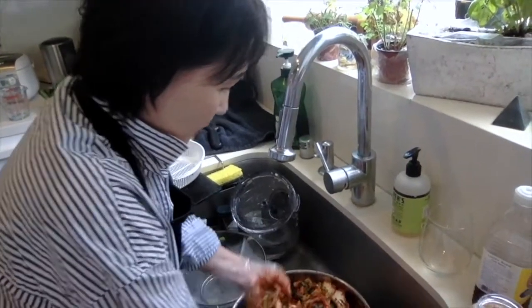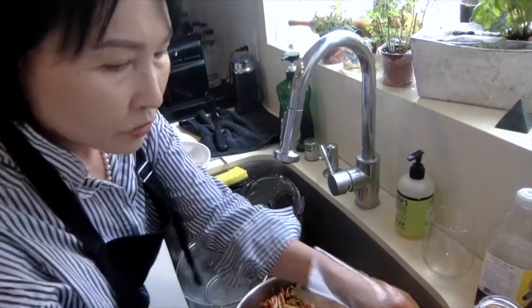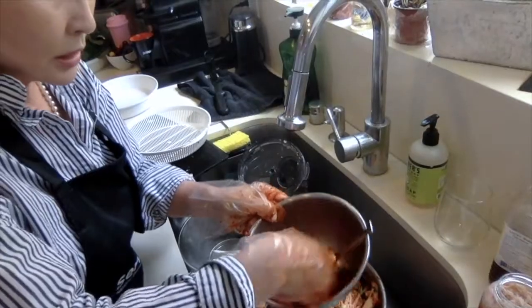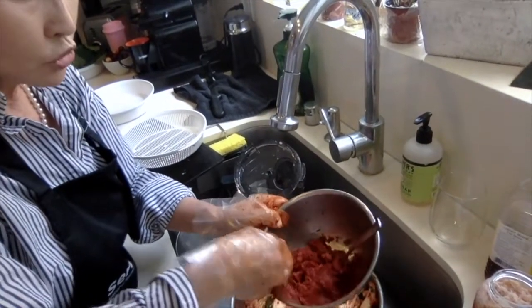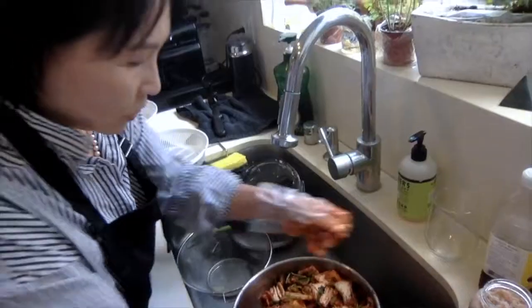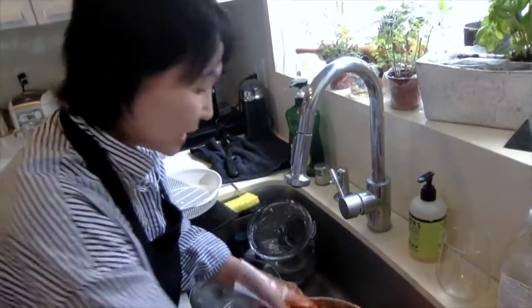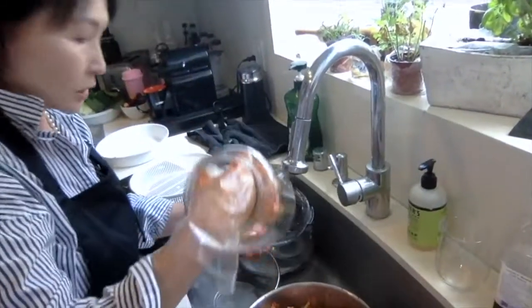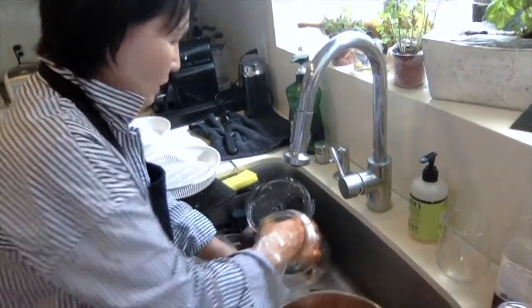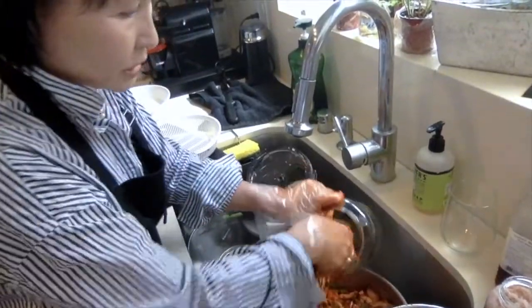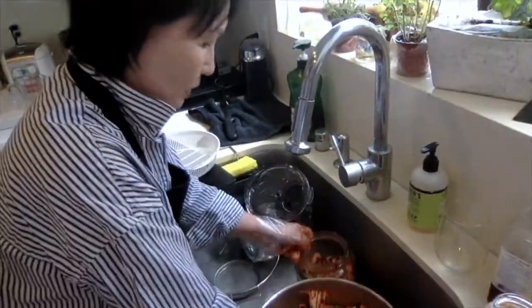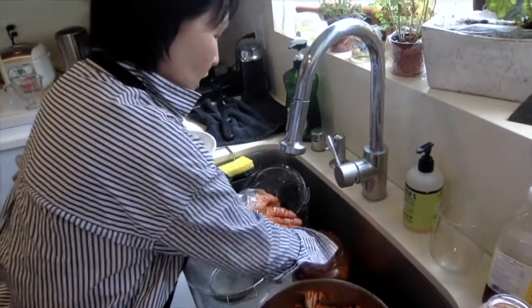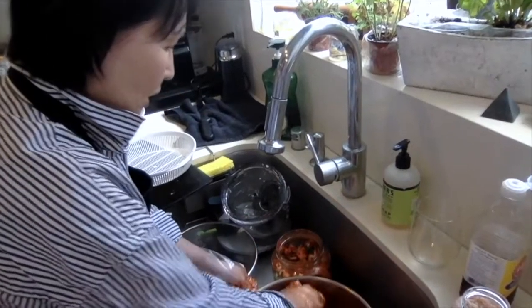Let's see here. See, after all that, I have this much left, right? This one I'm gonna put in a container, and then I'm gonna use it for other sauces or a soup base, spicy soup. And then I'm gonna get this kind of glass bowl, and then just put it in here.